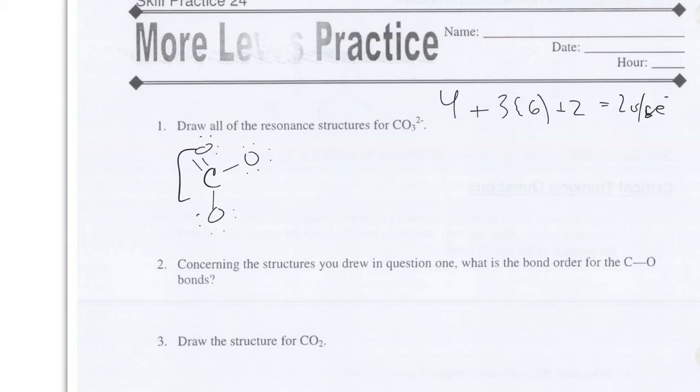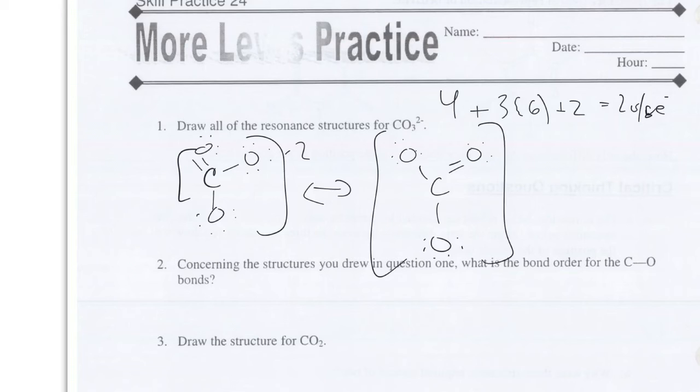You might have needed a little bit more time to figure that out. That's a -2, but that double bond could be in 1 of 3 spots because it really isn't a double bond. It's really in all of those places at once, but not exerting a double bond. The last one is going to be C, double bond O.